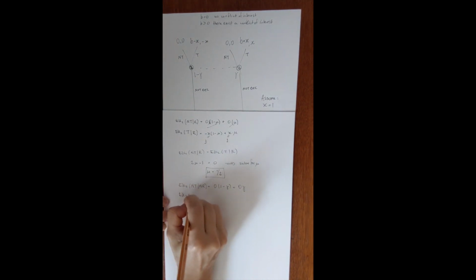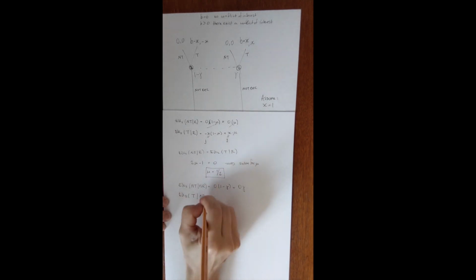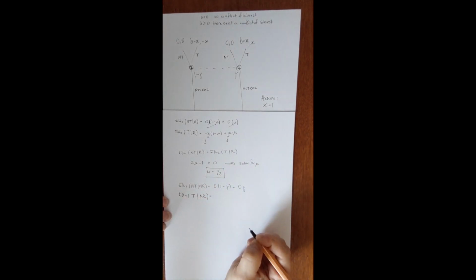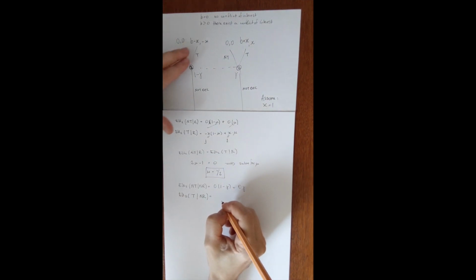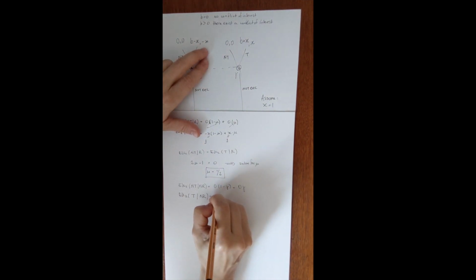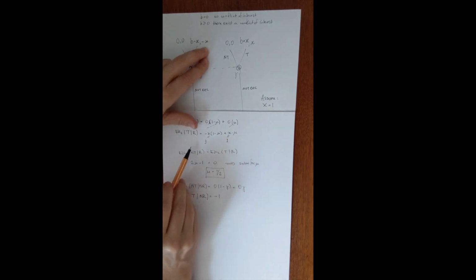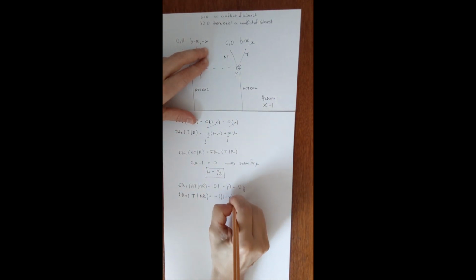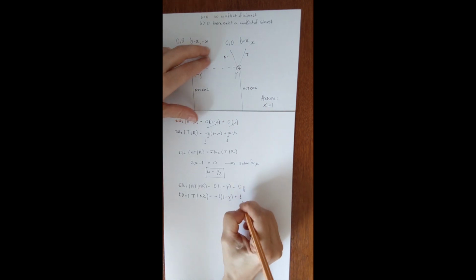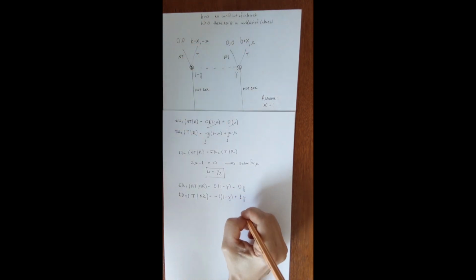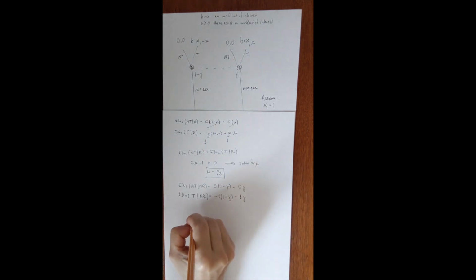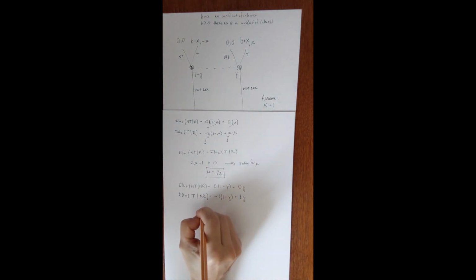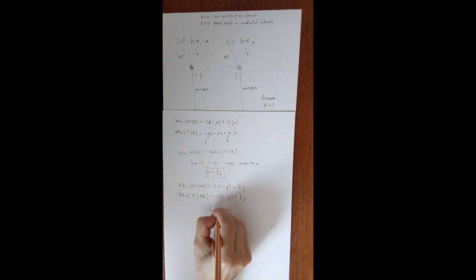His expected utility for choosing test, given he receives the message not recommend, is therefore going to be minus 1, remember that our x's have turned into 1s, times 1 minus gamma plus 1 times gamma. As you can expect, payoffs are symmetric, and therefore gamma is going to be equal to half.